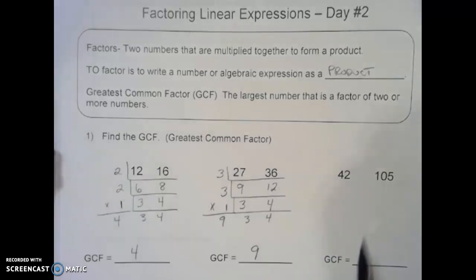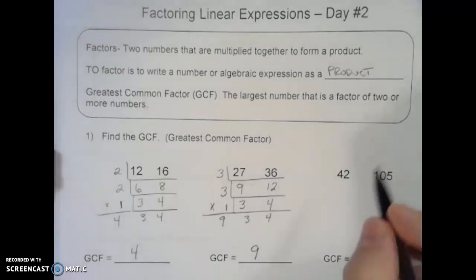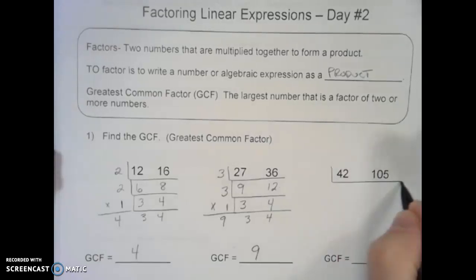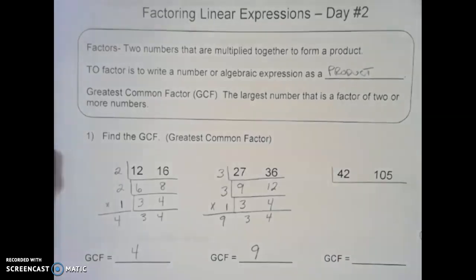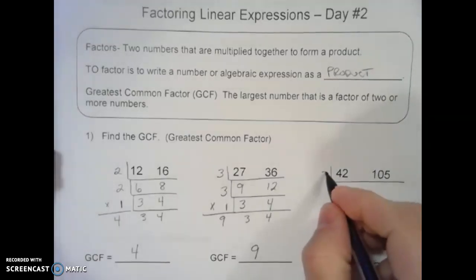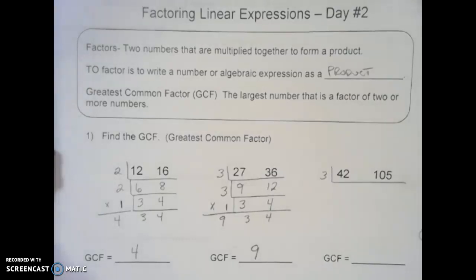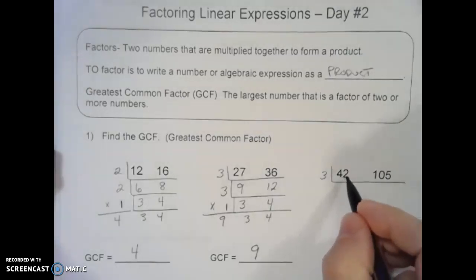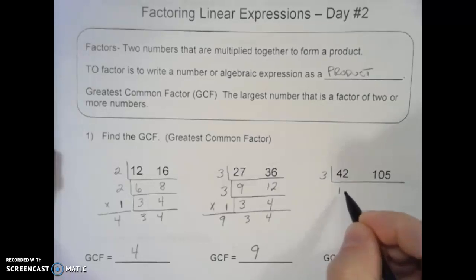Okay, so let's see if we can find a GCF for 42 and 105. Looking at my numbers here, I know that each of these numbers is divisible by 3. So if I go ahead and divide by 3, 42 divided by 3 is going to be 14.